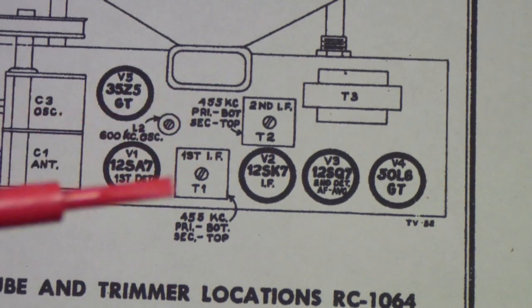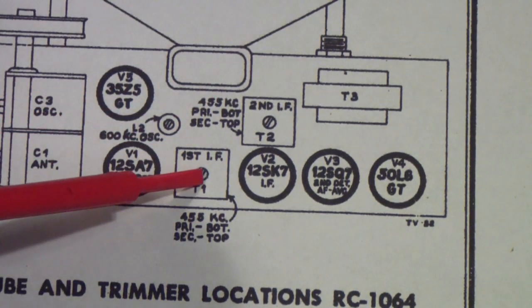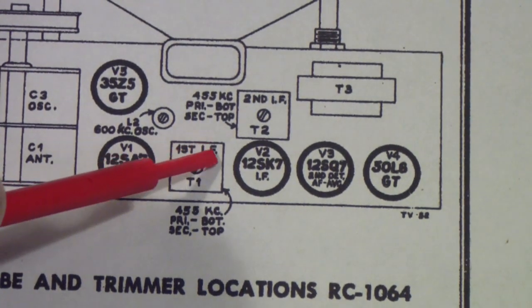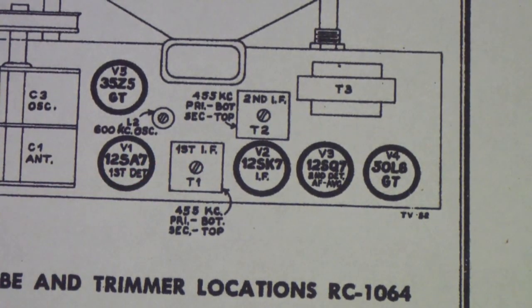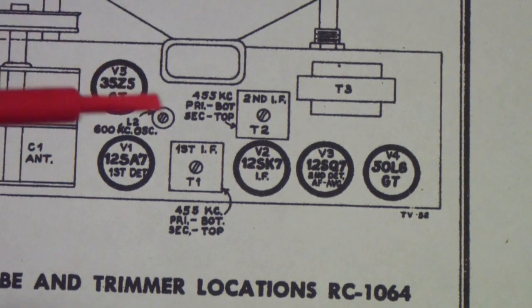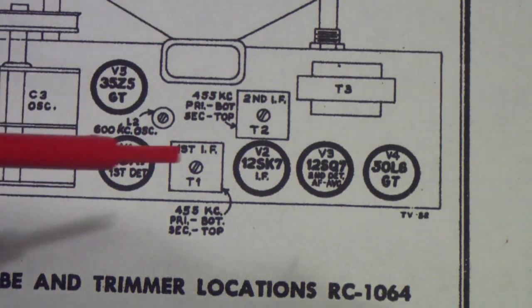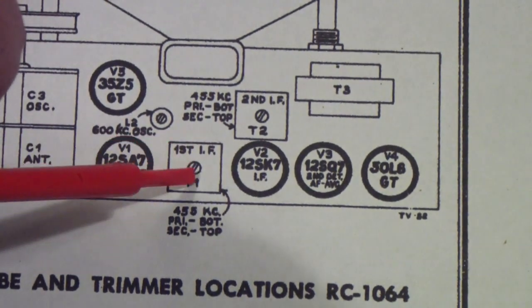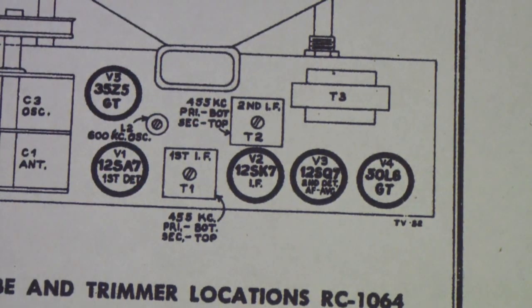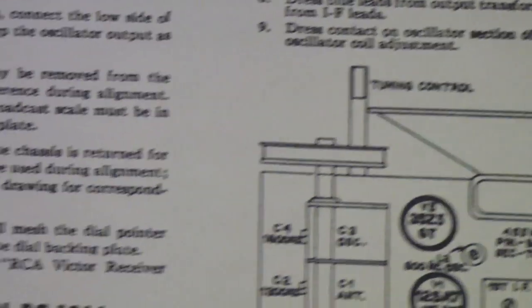This will not. Second thing is, some of these IF transformers, these are not the type, but some of them have little screw terminals on top that are at B+ voltage. If you use a metal screwdriver, you can short the B+ to the can of the IF transformer, and if you do, you're probably going to have to replace your 35Z5, the rectifier.